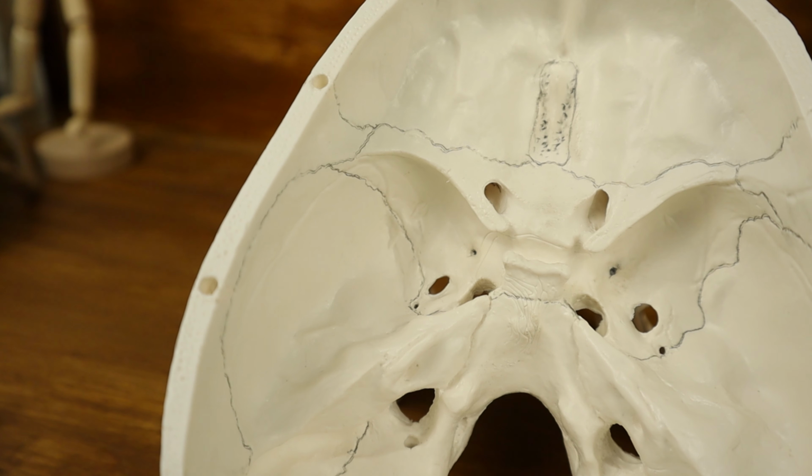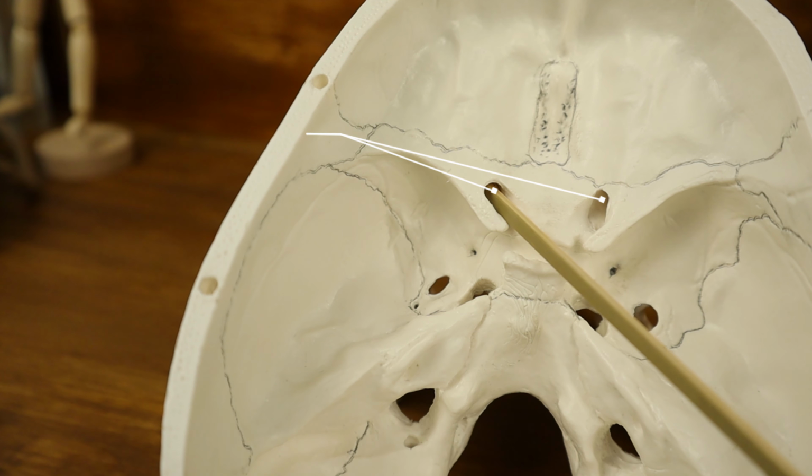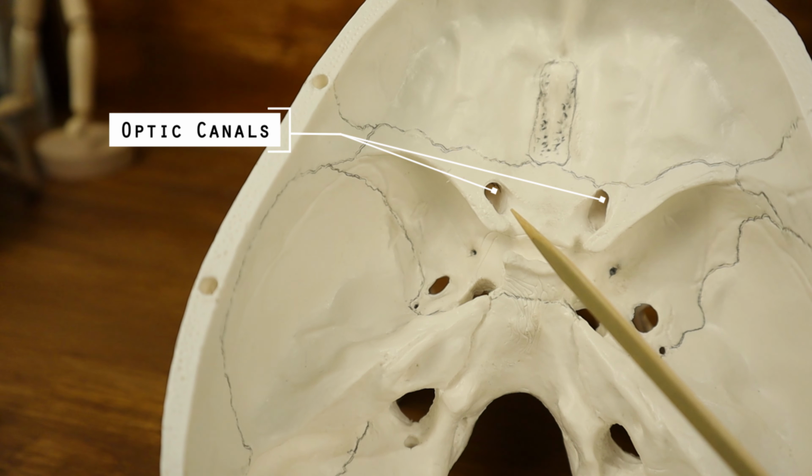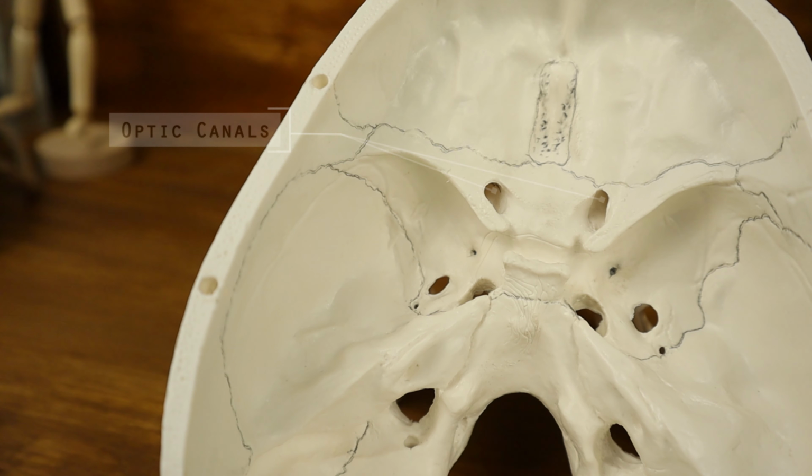Now, taking a look at the canals and foramina of the sphenoid bone, we have the optic canal, which is where the optic nerve runs through. There are several foramina on the greater wing that can be remembered using the term ROSL.